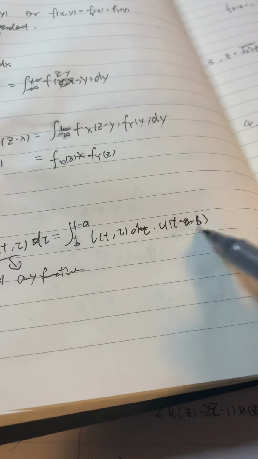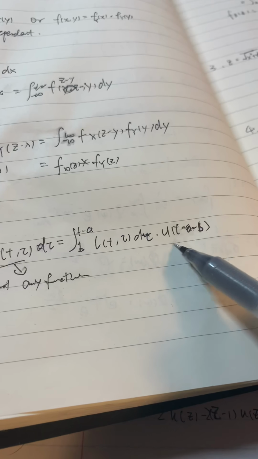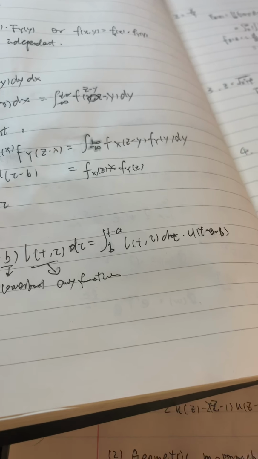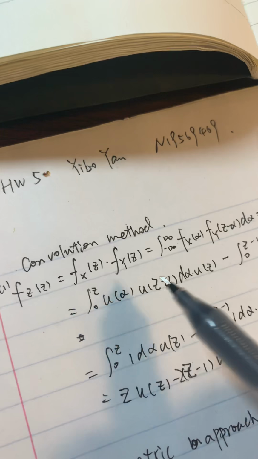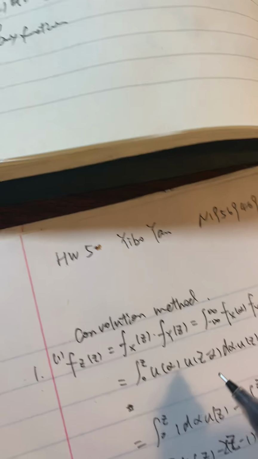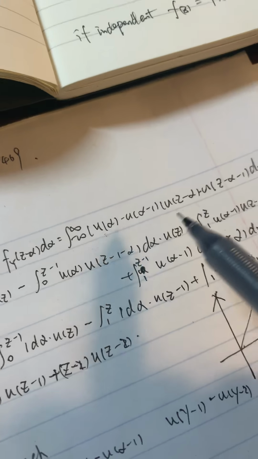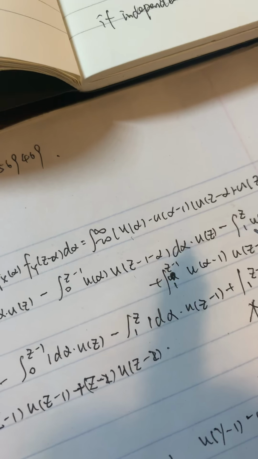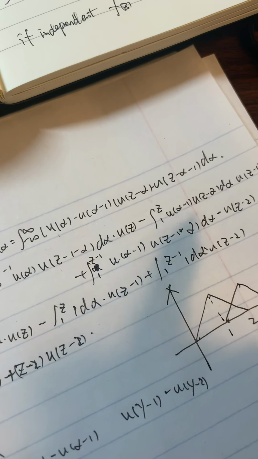This one is to guarantee that the result is zero in some specific situations. So we can just write the answer like this. This is the upper bound, and it can be departed into 4 different parts. This is the second part. This is the third part. This is the final part.